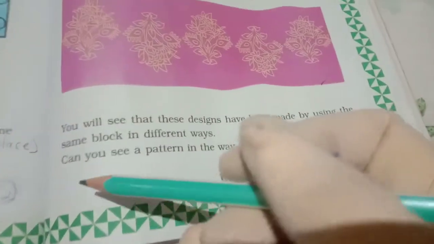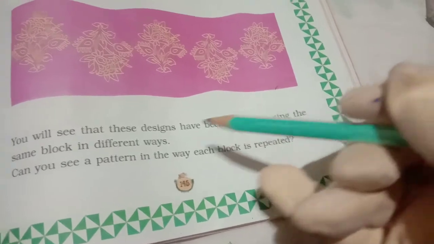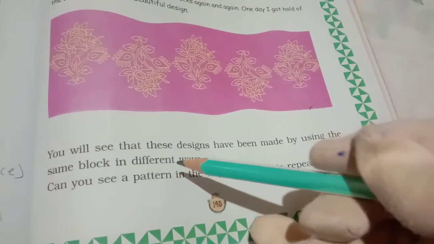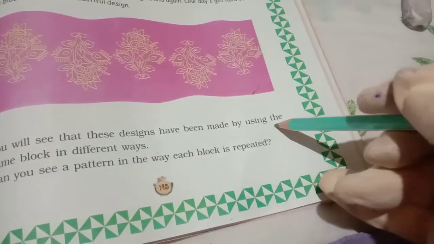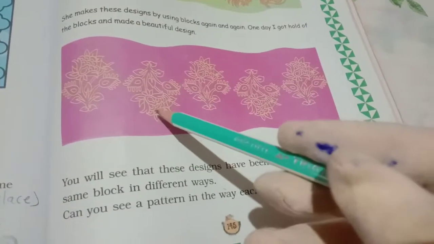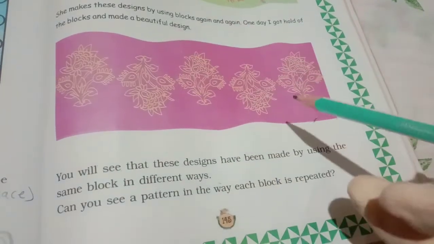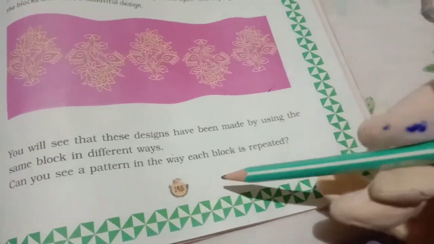Now next you will see the designs made by using the same block in different ways. The different designs have been made by using the same block in different ways. Now it asks the question: can you see a pattern in the way each block is repeated?